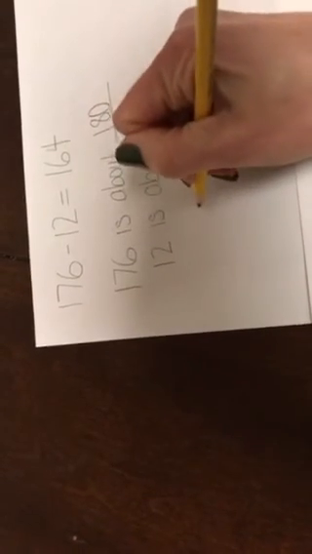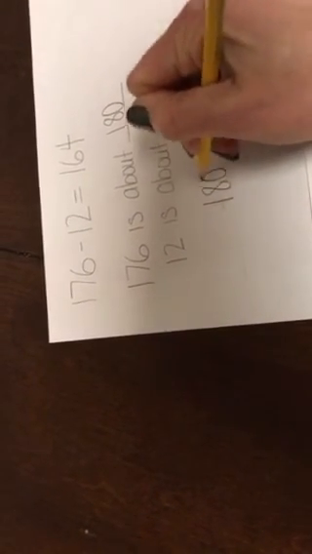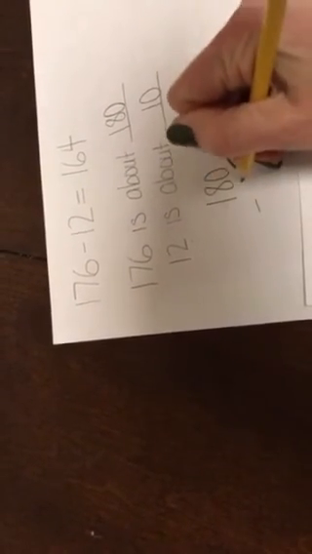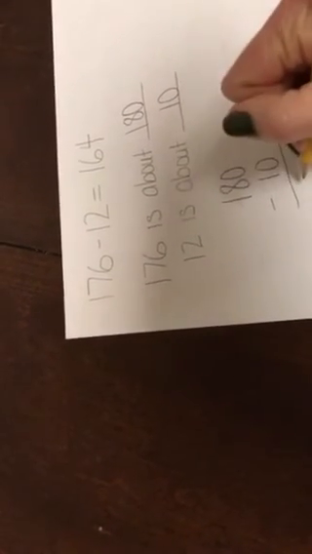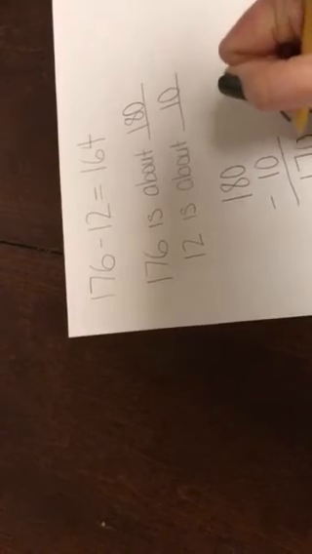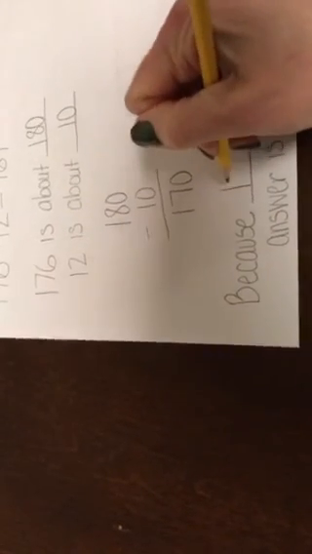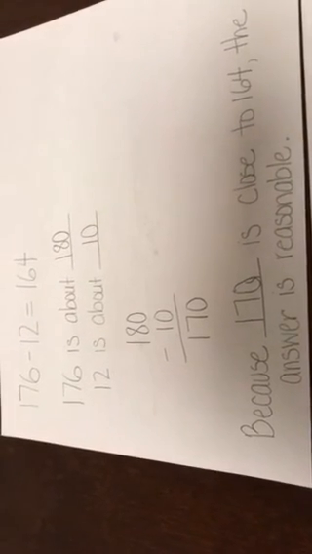So now I'm going to subtract 180 minus 10. And the difference I get is 170. So now I know that because 170, oops, sorry boys and girls, is close to 164, the answer is reasonable.